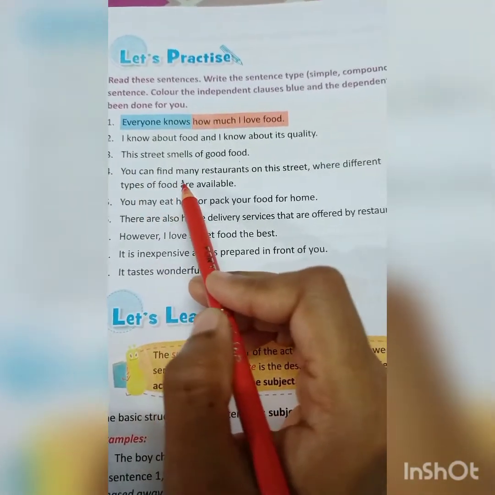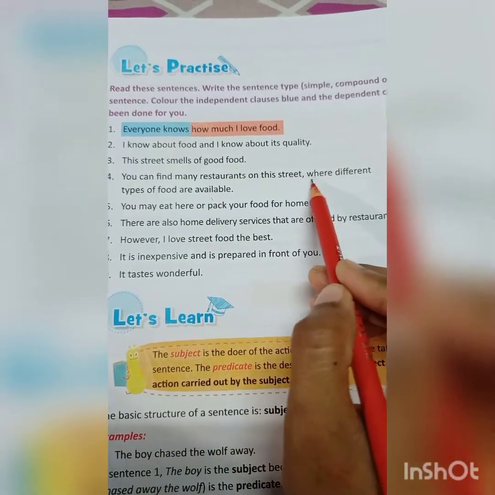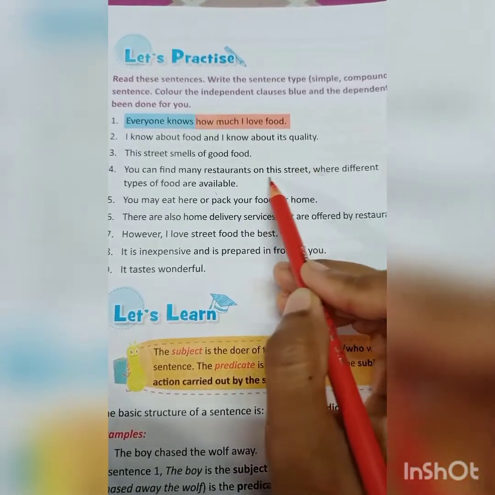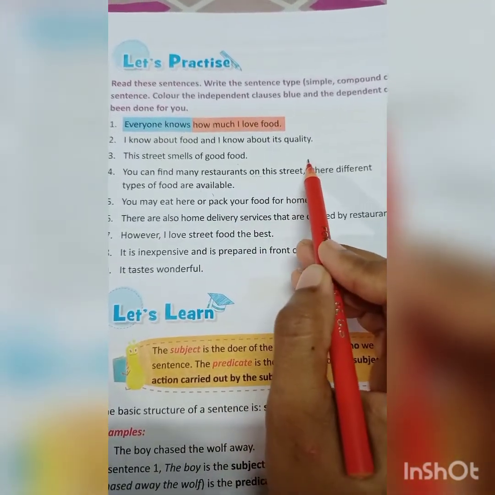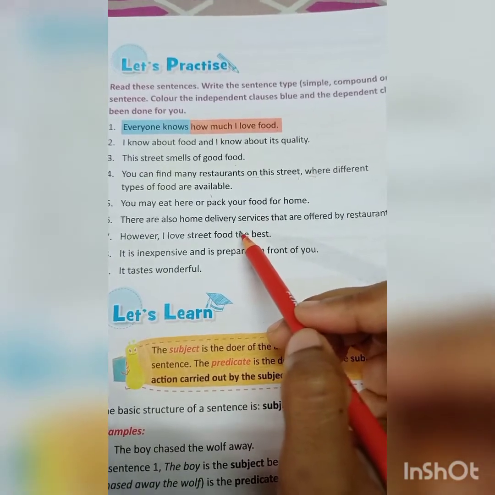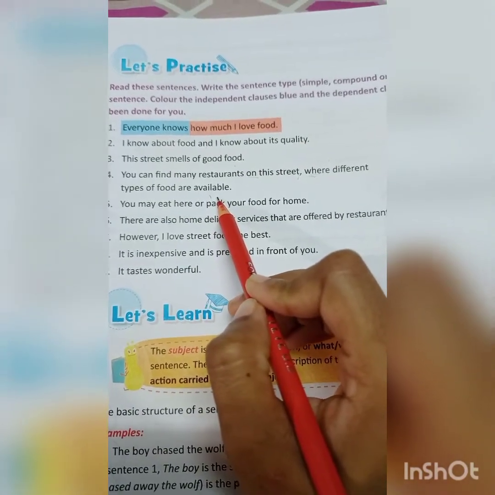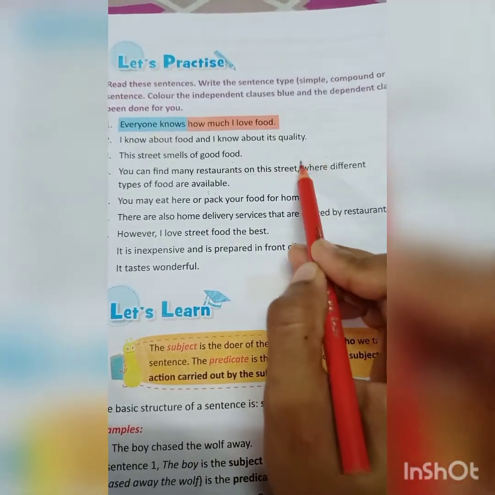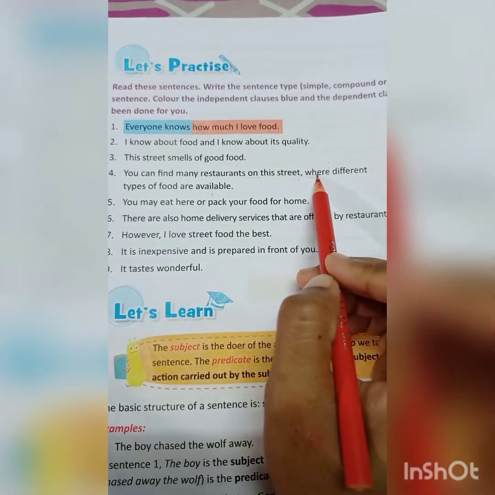See number 4. You can find many restaurants on this street where different types of food are available. Where, a WH word. Which one? Joined by a WH word, complex. One independent clause, one dependent clause. You can find many restaurants on this street. This is one part of the sentence, the independent clause. When I'm telling different types of food are available, a question arises over here, right? So independent clause and dependent clause joined by the word where, a WH word. So this is the complex sentence.